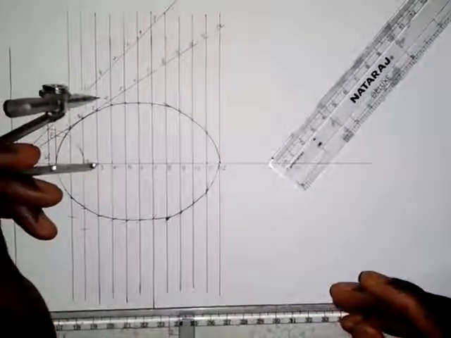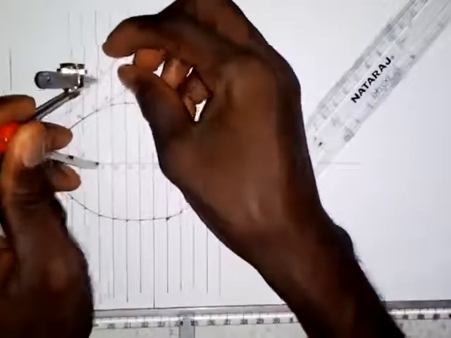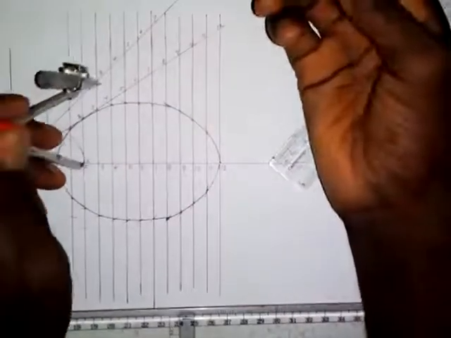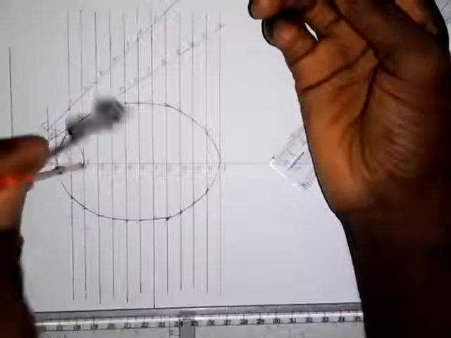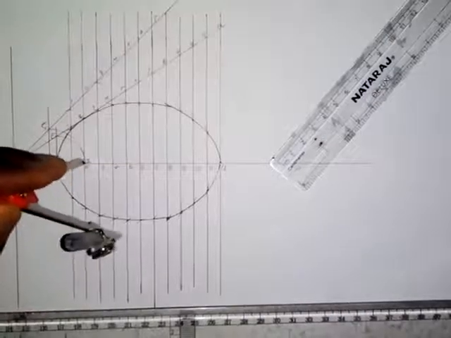So for 3, put it at this point. We take the distance from here to here and bring it to the focus. So make an arc here and make an arc here. I will do the rest while I pause the video.